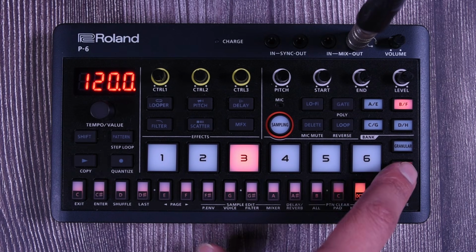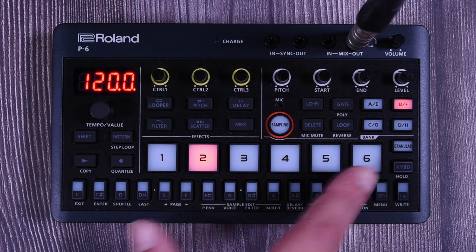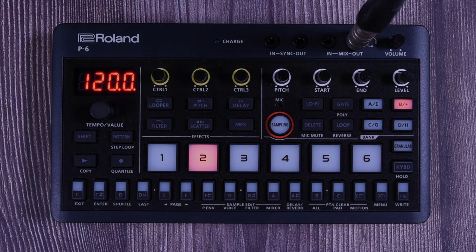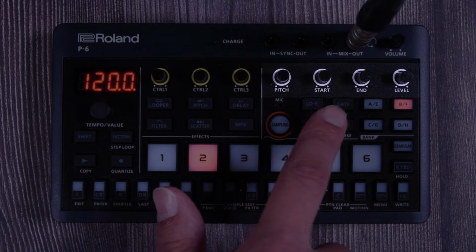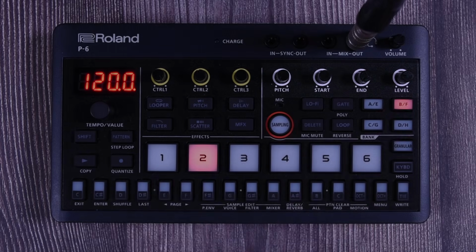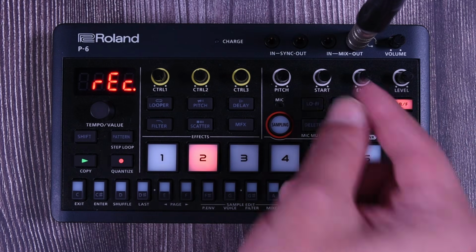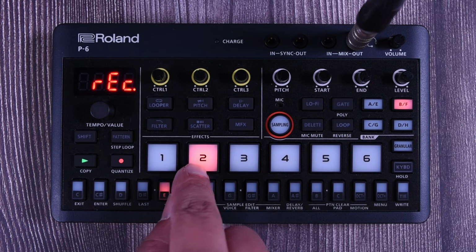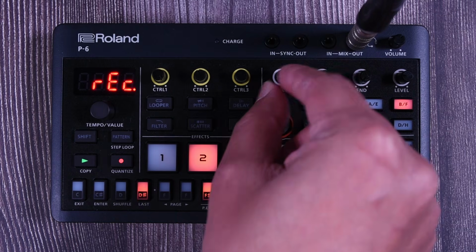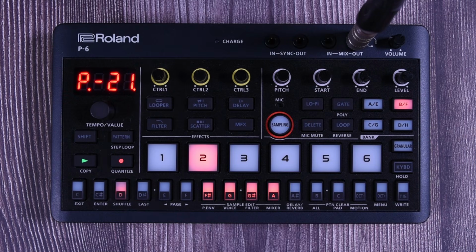I'm going to get out of the keyboard mode, and each of the samples can be edited. You can change the pitch, the start and the end of the playback sample, and you can change the level. So if I'm recording, I can start recording. Maybe I'm going to go to the pitch and select this one. This one is the one we have. I'm going to change the pitch now, and it will affect everything that we recorded. And this is not what I wanted to show you.